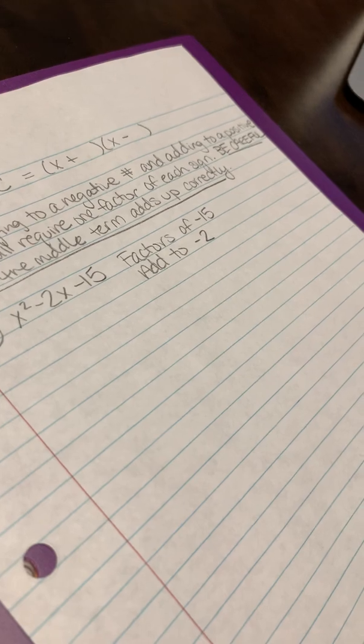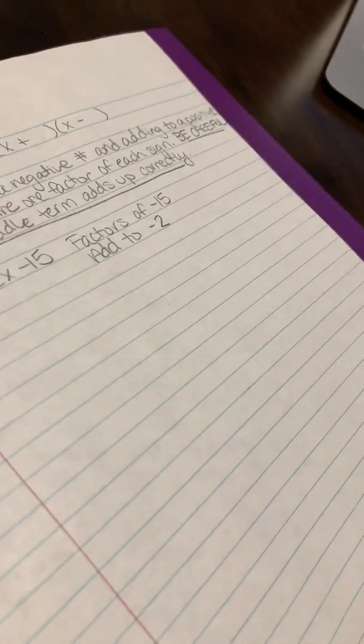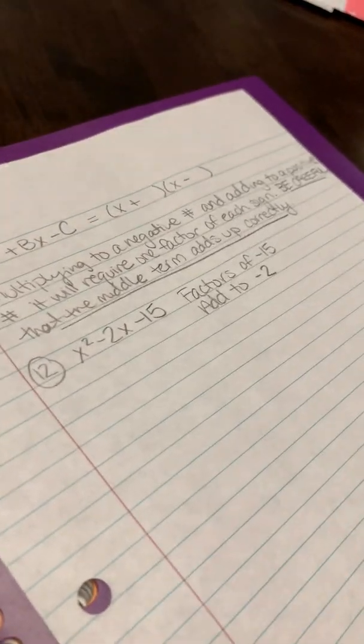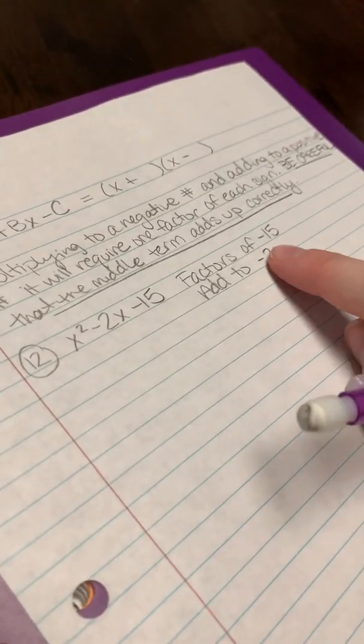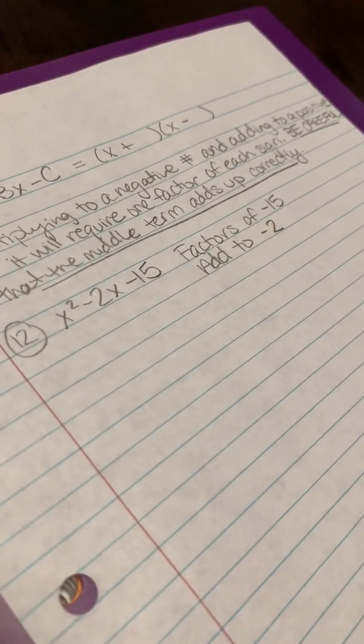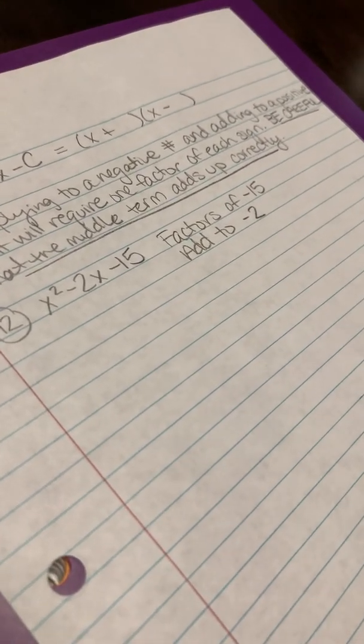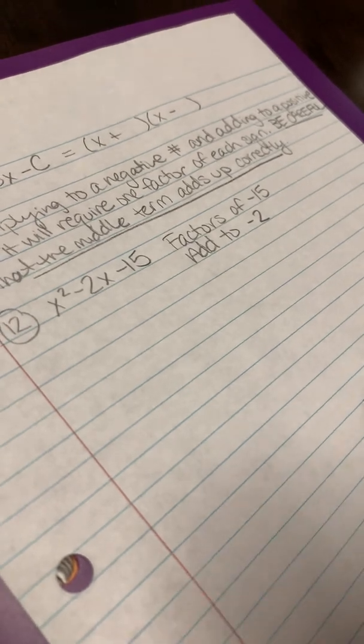Okay, well, how are we going to find factors of a negative number that add to a negative number? Well, it's actually going to be the same pattern as the last one. Because we're multiplying to a negative, you have to have one of each. Now we just have to make sure that the middle term is negative. So we're still going to have one of each.